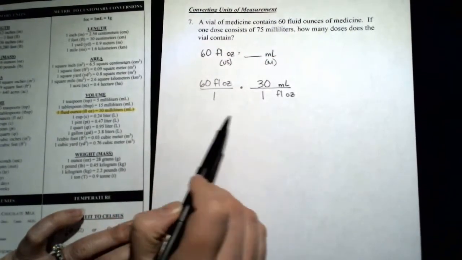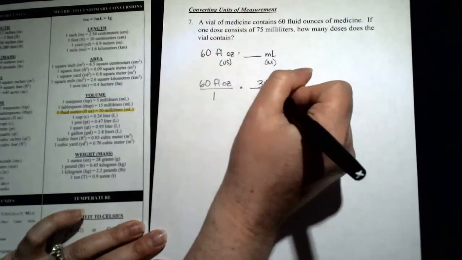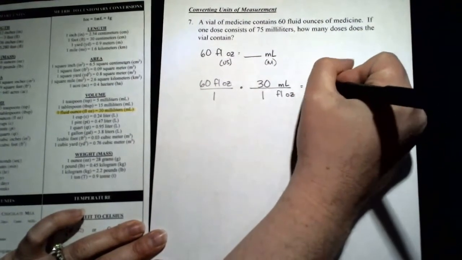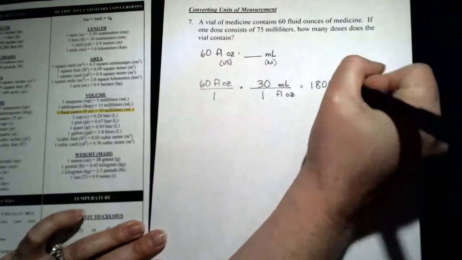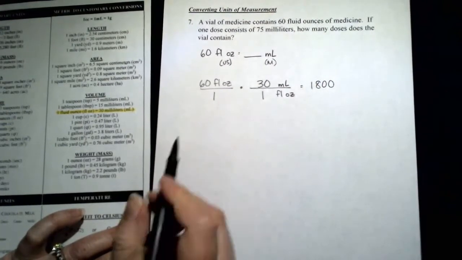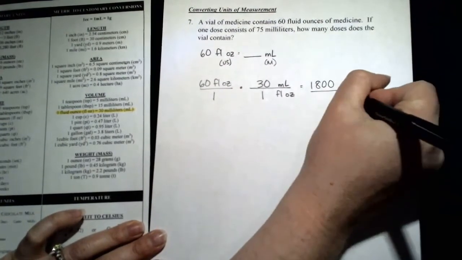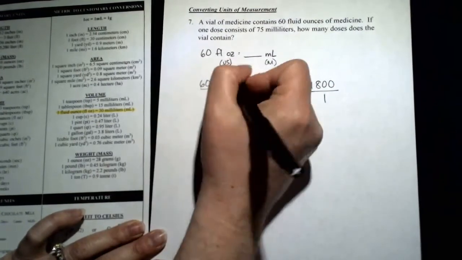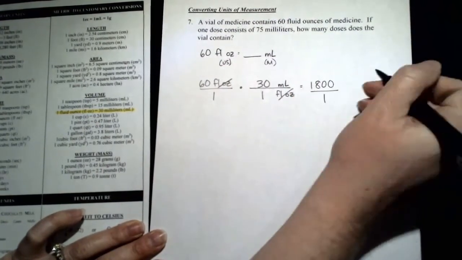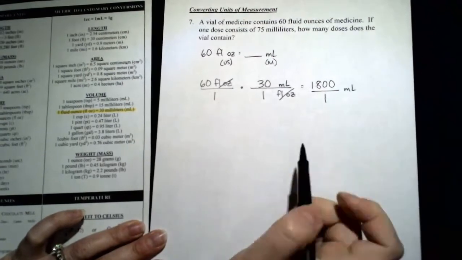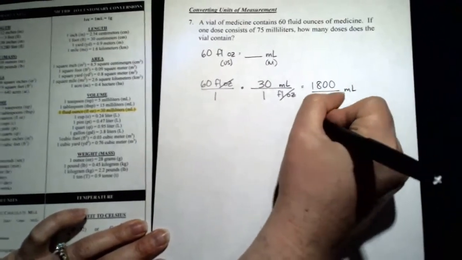So I'm going to fill it in that way, and then I'm going to go straight across. So 60 times 30 is 1800. 1 times 1 is 1. The fluid ounces cancel, and the new unit is now milliliters. Since this is just over 1, that's your answer.